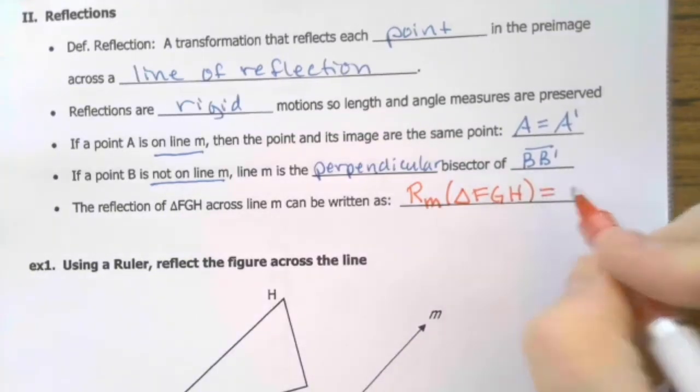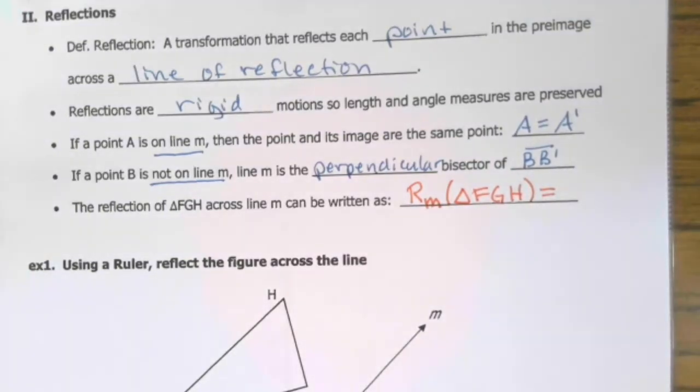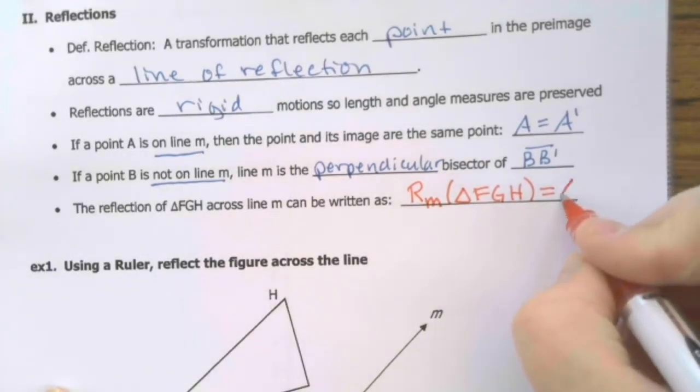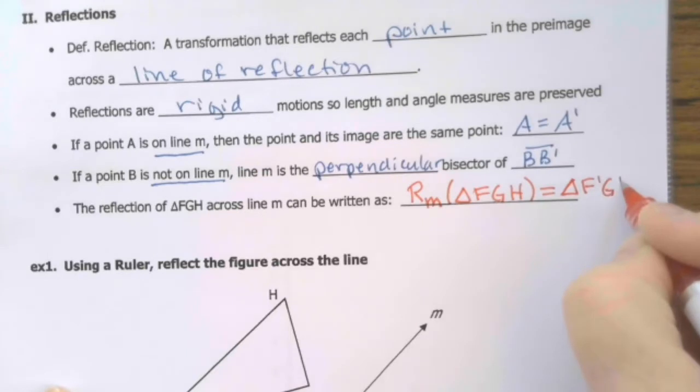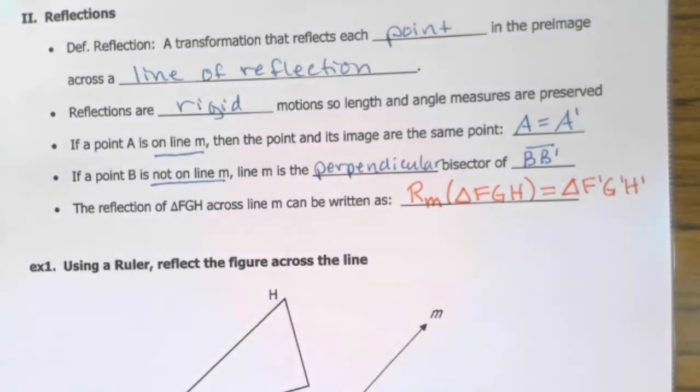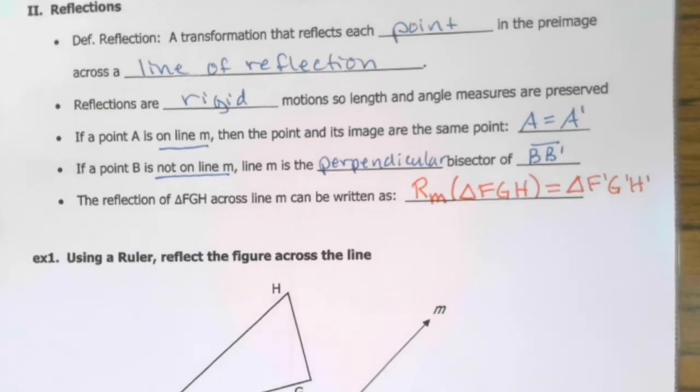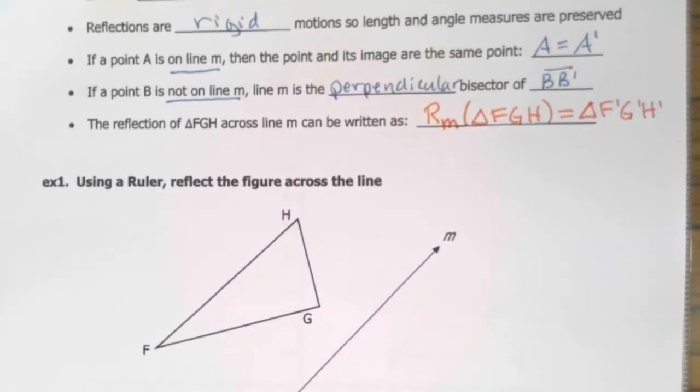Then you have an equal sign where you designate the new letters of the triangle. So triangle F prime, G prime, H prime. And so that is your notation for a line of reflection. You're going to want to pay careful attention to that.